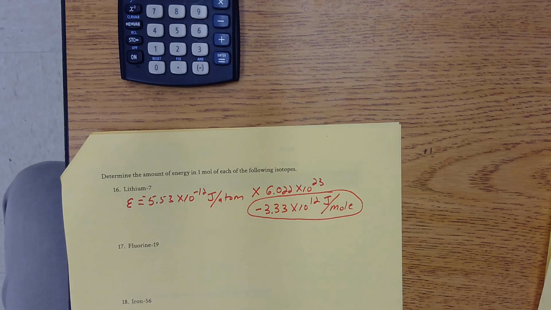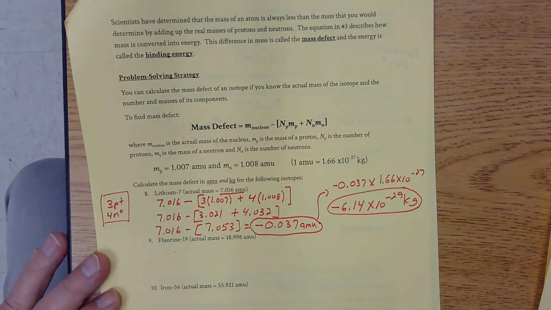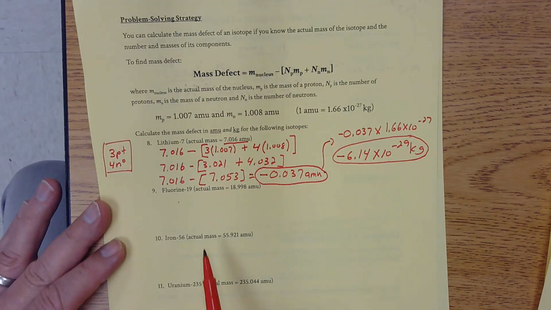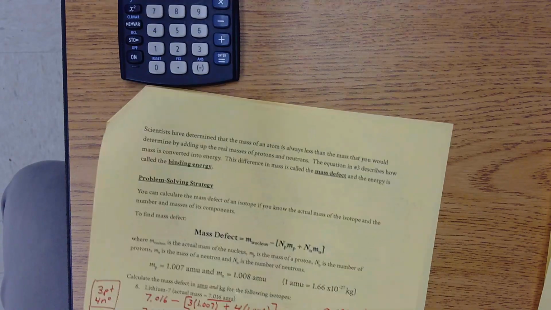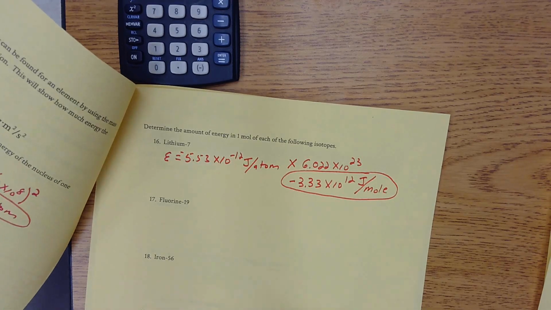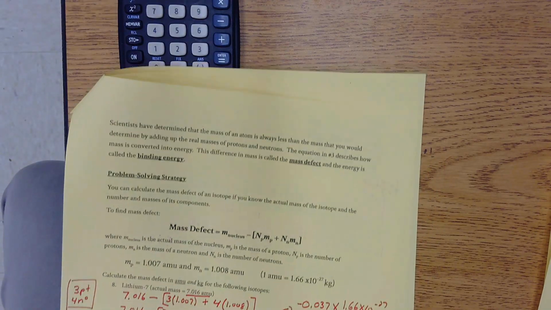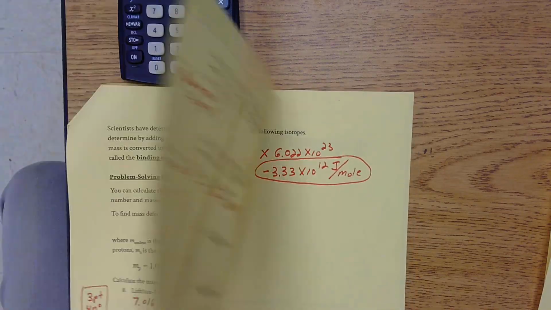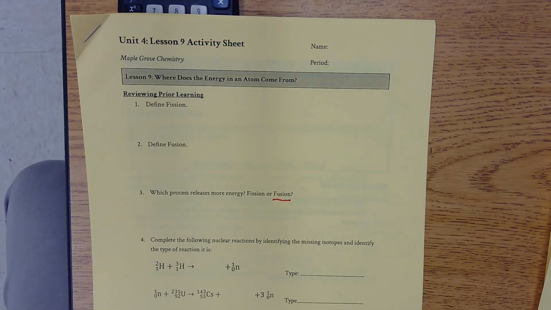So what I'm going to have you do is practice that now, and I have a key on the board. You're going to go through and do that for each of the next three, for fluorine, iron, and uranium. Work your way through and get the final answer of how much energy would be in a mole, and then try to answer question number 20. The goal is to finish lesson 9 in class today. Again, I have the key on the board.